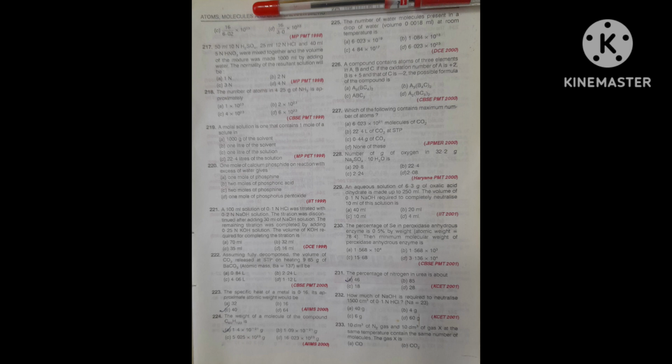How much NaOH is required to neutralize 1500 ml, means centimeter cube, of 0.1 NaCl? Na is given 23. Already you know all the things. But in the question it is given atomic mass of sodium is 23.